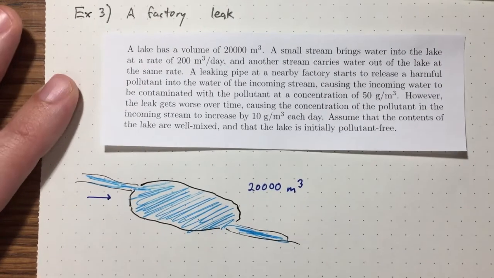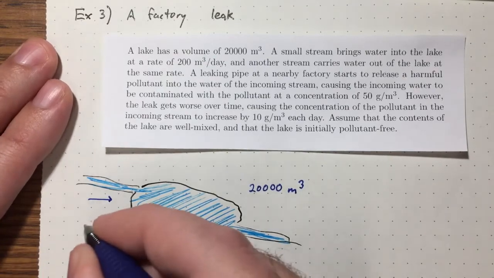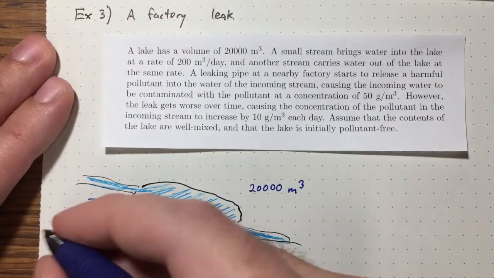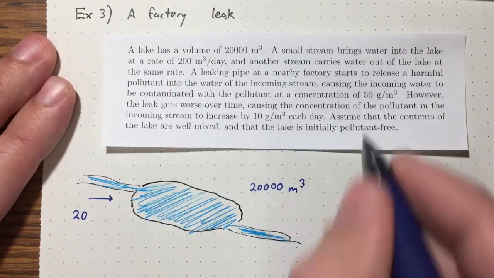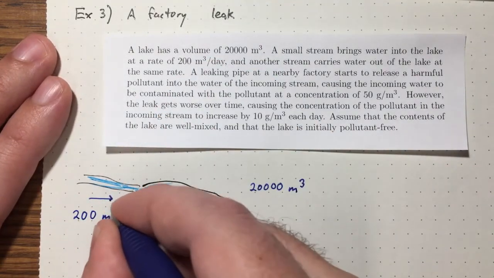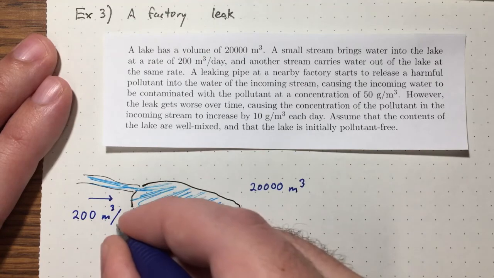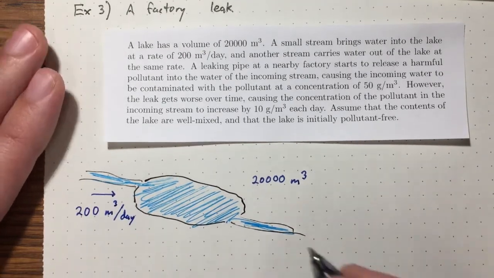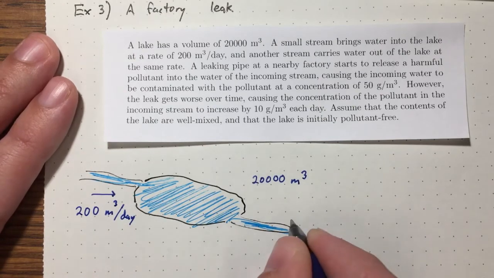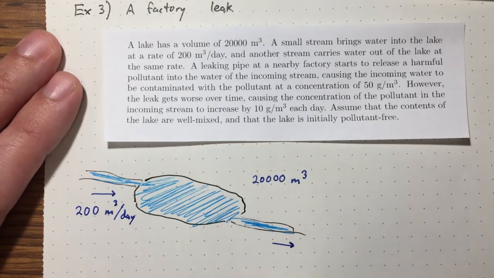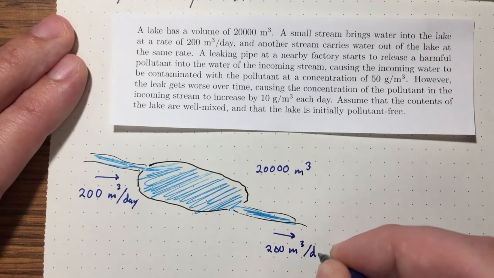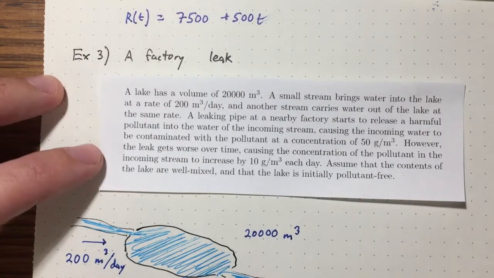Just want to emphasize, drawing a picture is a really important problem-solving strategy. Helps you really organize everything and have a mental picture of what's going on. So we have 200 cubic meters per day. That's the rate of the water coming in. And then we have actually the same rate coming out.